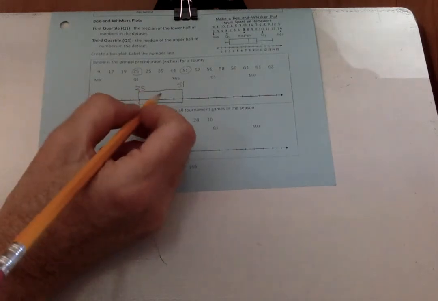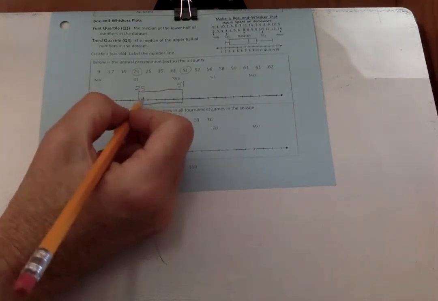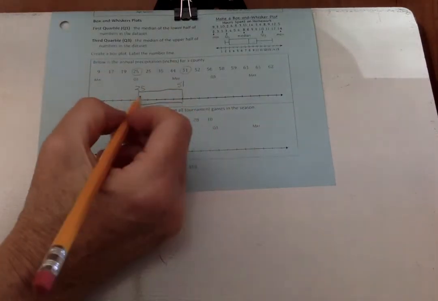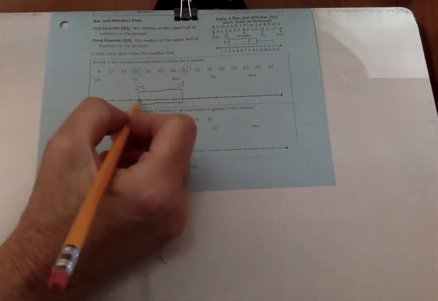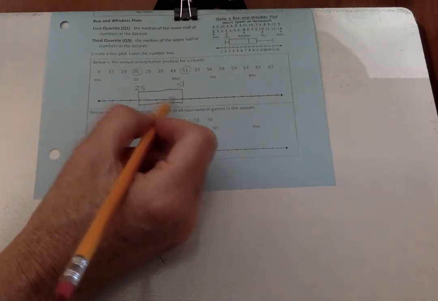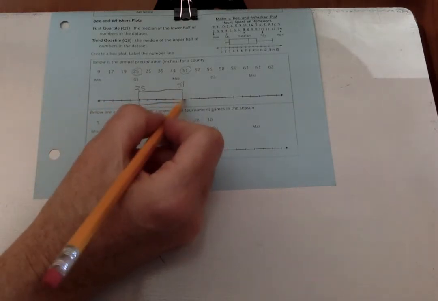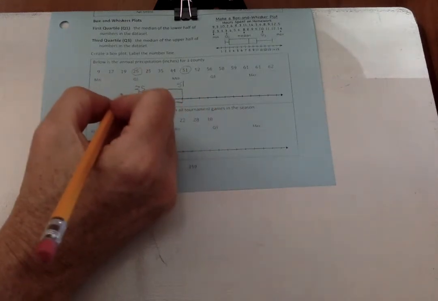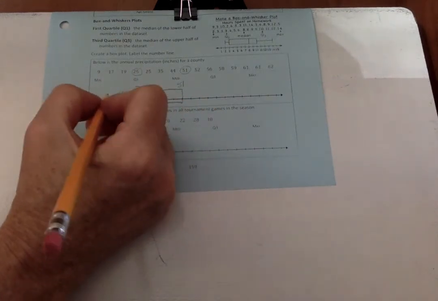I didn't make sure these are even increments. But if we went by 5s from 25: 30, 35, 40, 45, 50. So 51 is just past that, and I'm going to have these go by 5s. So 20, 15, 10.